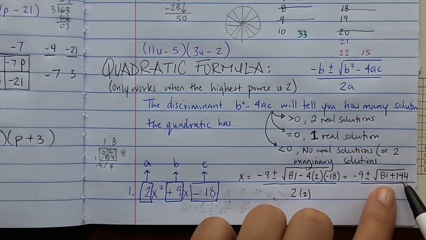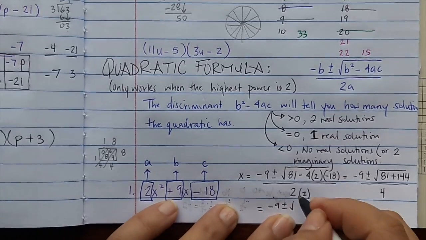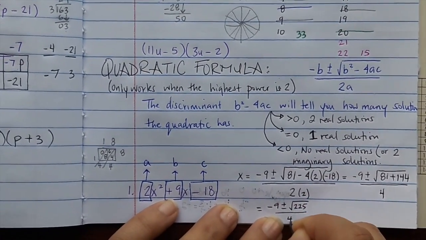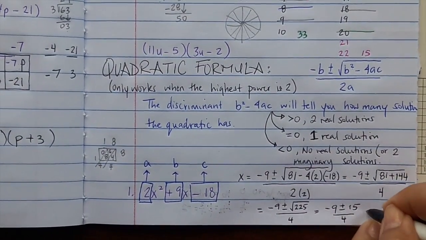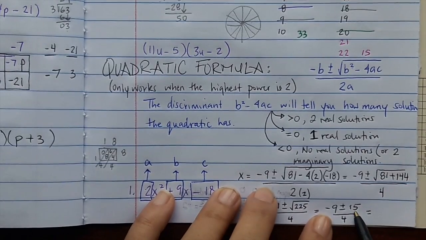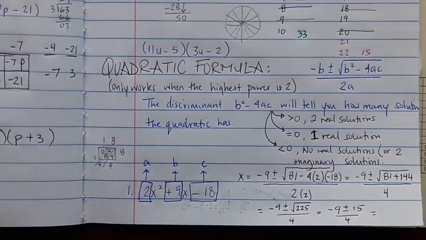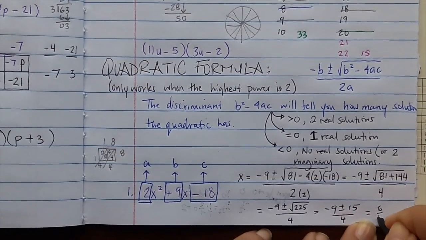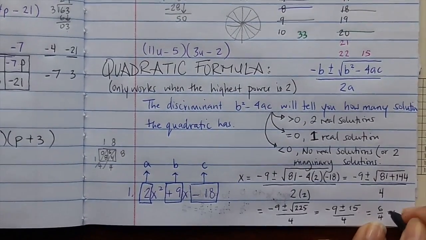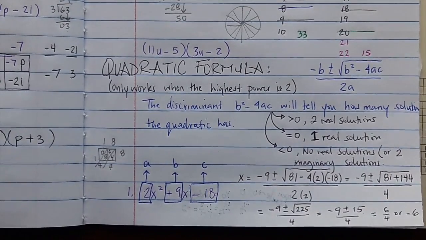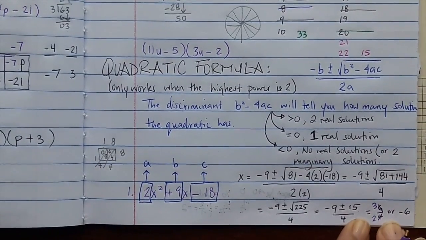So you're going to get negative 9 plus or minus the square root of, and then 81 plus 144 is going to give me 225, all over 4. Simplify that more: negative 9 plus or minus the square root of 225, which is 15, divided by 4. And then actually do it. So negative 9 plus 15, that's 6 divided by 4. Color in the equal sign before the negative 9. And then if you go the other route, negative 9 minus 15, that's more negatives, so negative 24 over 4 is negative 6. So let's go ahead and simplify the 6 over 4. That's going to be 3 over 2. Alright, so those will be your 2 answers.